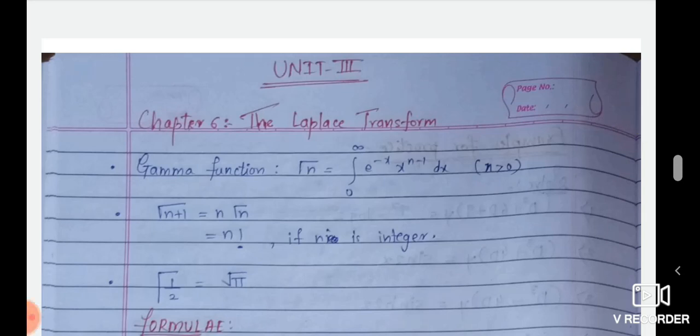Chapter 6 from unit 3, that is Laplace Transform. Now from the name of the chapter also you're getting some idea, so there is some transformation. Okay, so let us see what is Laplace Transform.